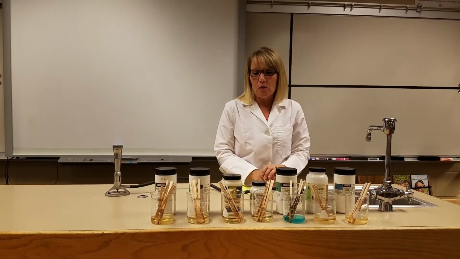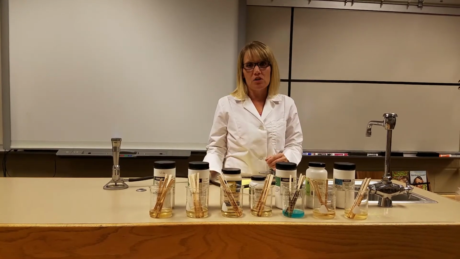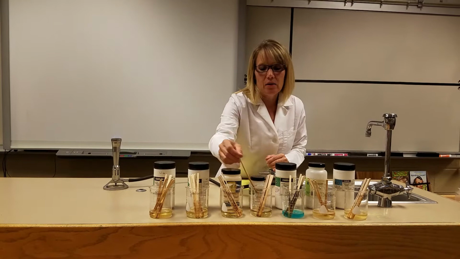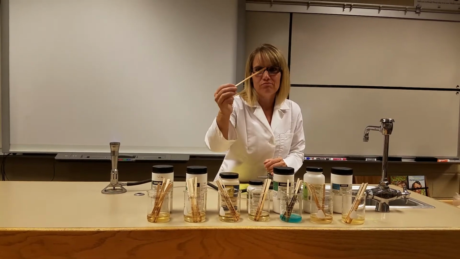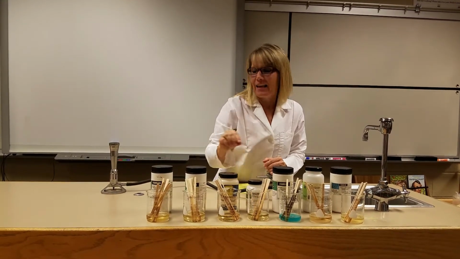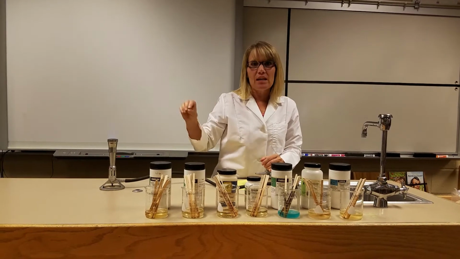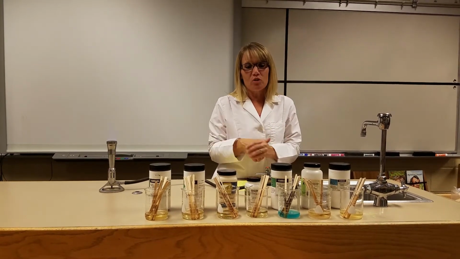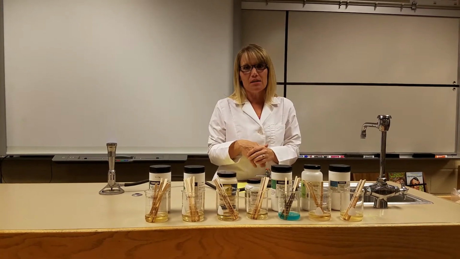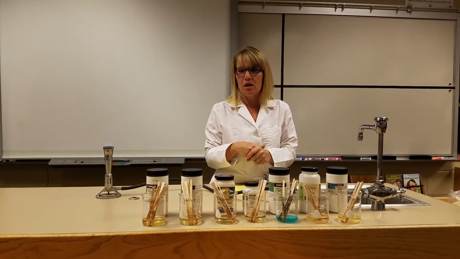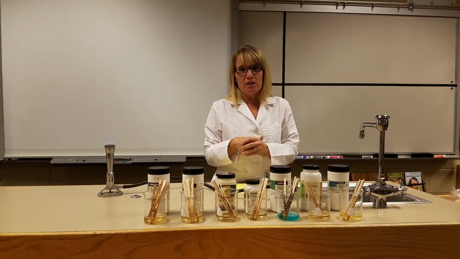But a cool thing that you can do with these different compounds is you can hold these little wooden sticks in the flame after they've been soaked, and the color of the flame will change depending on which element is mixed with chlorine in that particular salt. So I'm going to turn off the lights and we'll get started.